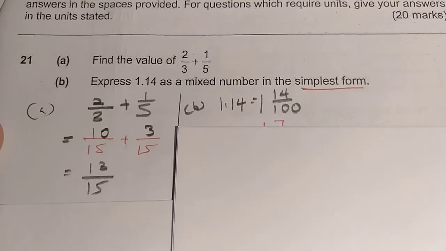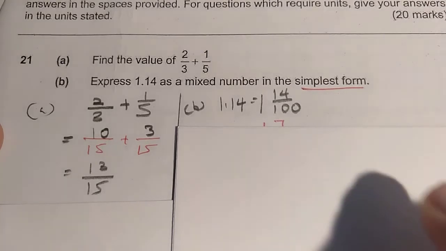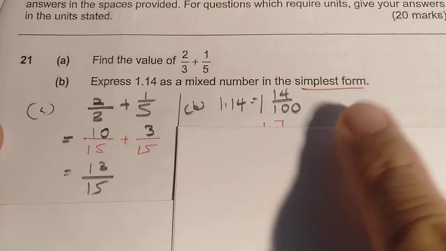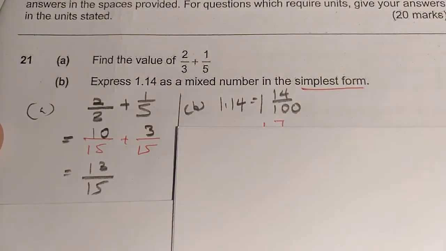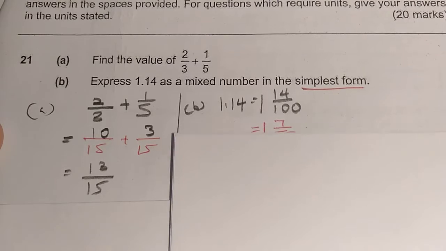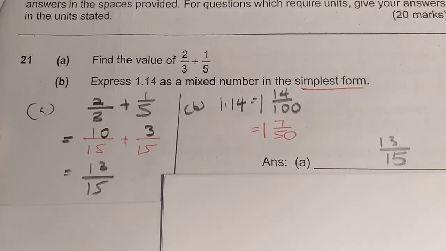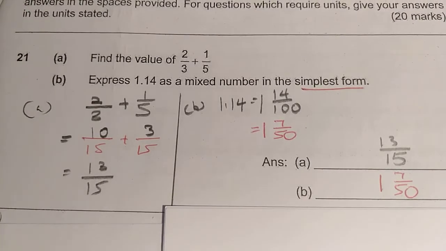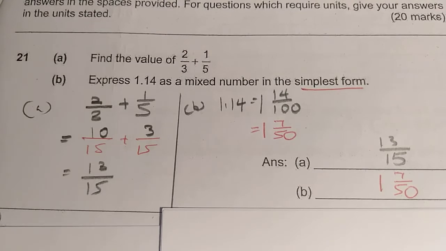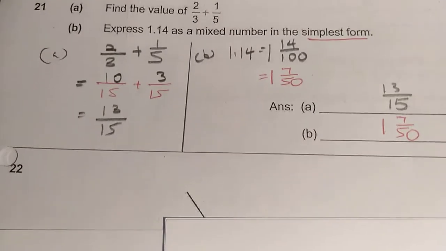14/100. Now here, the careless mistake will be forgetting to simplify. So the examiner already reminded you, you must express in the simplest form. So simplify, divide top and bottom, numerator and denominator by 2, and you have this value, and this of course will be your final answer. Next one, let's go on to question 22.